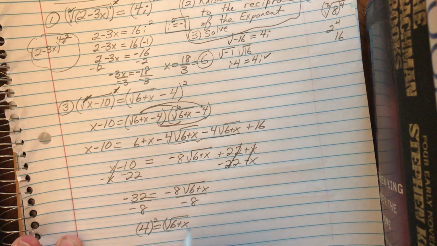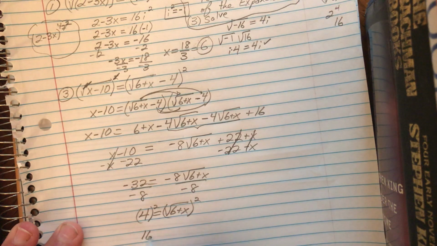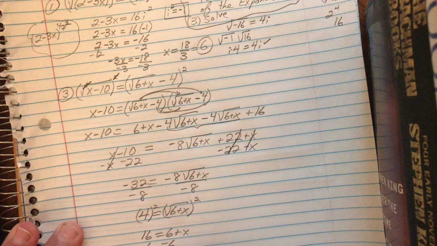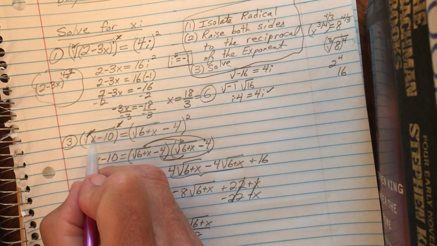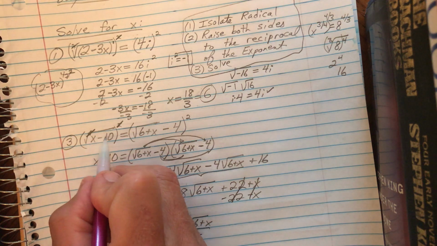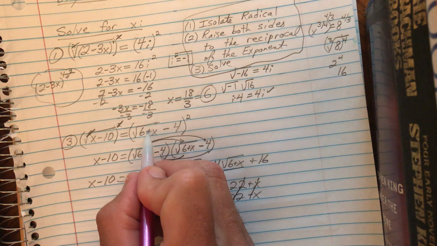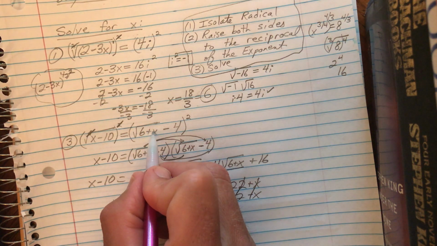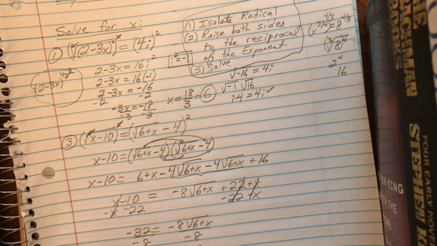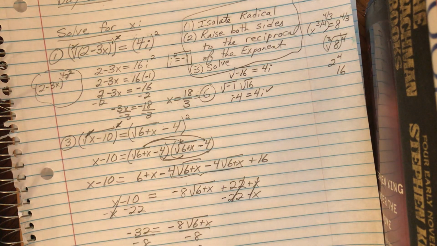Now that we have this radical isolated, we could square both sides. And then we could solve for x. x is 10. Let's check it out. If you plug 10 back into the original question, you get 10 minus 10 under a radical. That's 0. If you plug 10 into this side, you get 6 plus 10, which is 16. Radical 16 is 4. 4 minus 4 is also 0. So it checks.